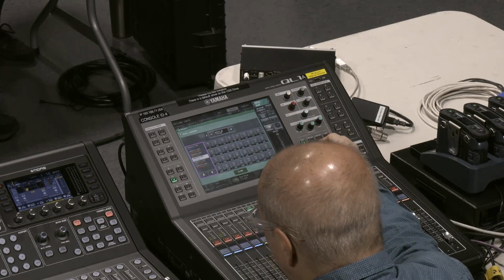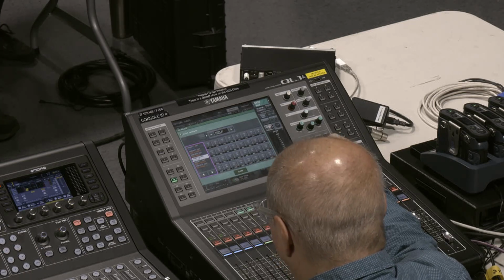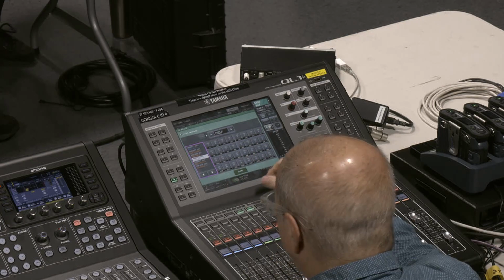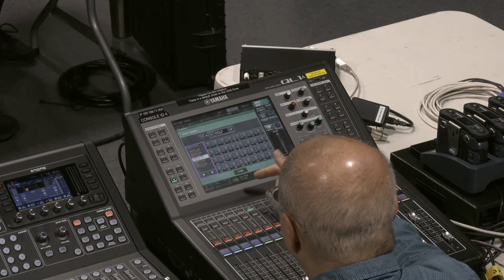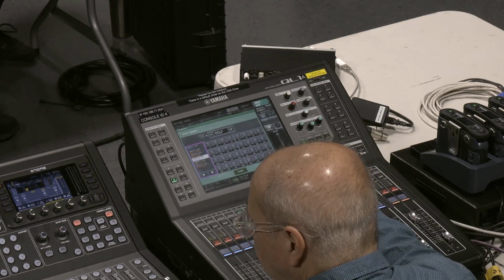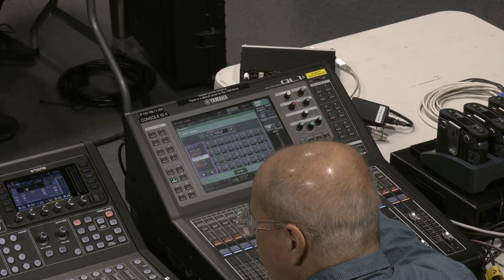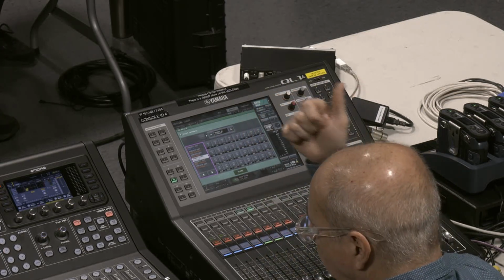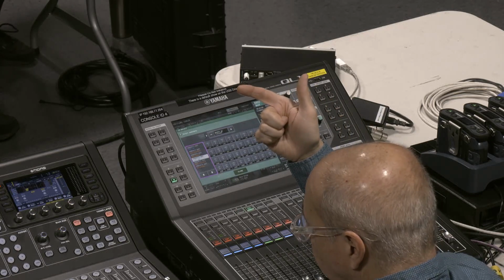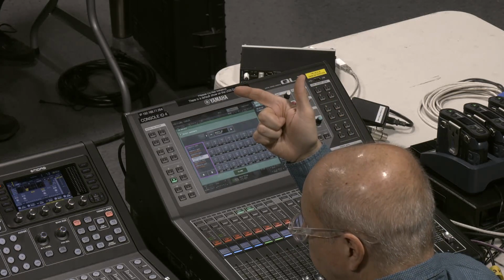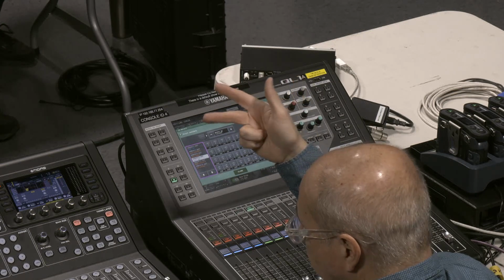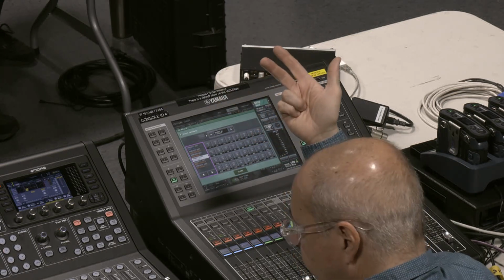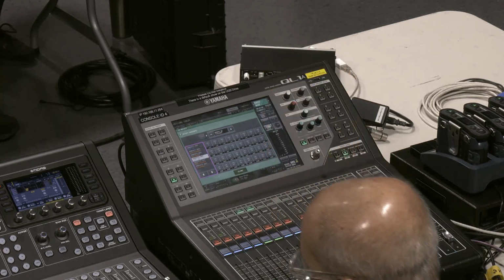And now I'm chewing up all these insert slots, so I'm going to run out. I've got the Dugan, so if I want to do a Dugan and a dynamic EQ and a primary source enhancer, I don't have enough slots to do all that, right?